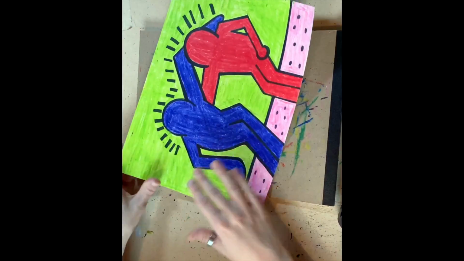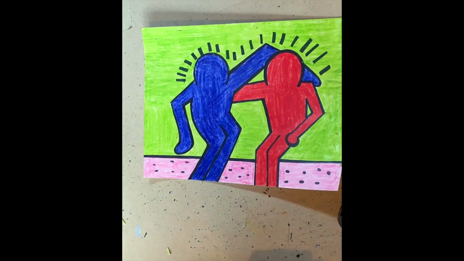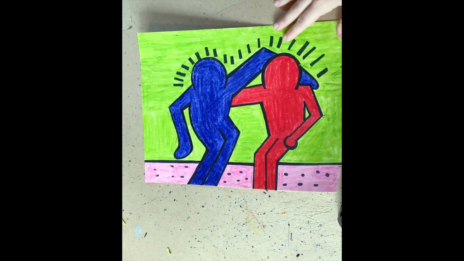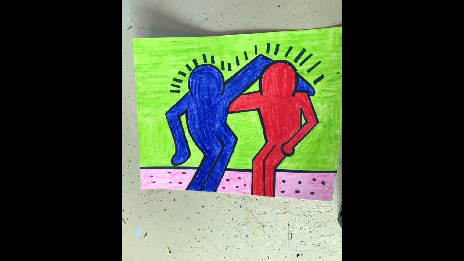And this is what the Keith Haring inspired drawing should look like. So you have the light colors contrast with the 2 dark colors for the figure.